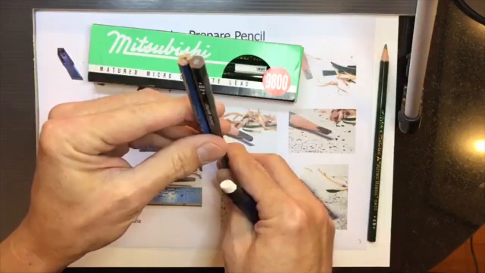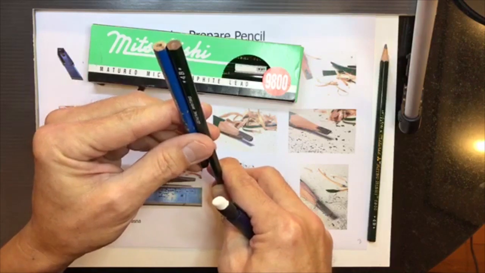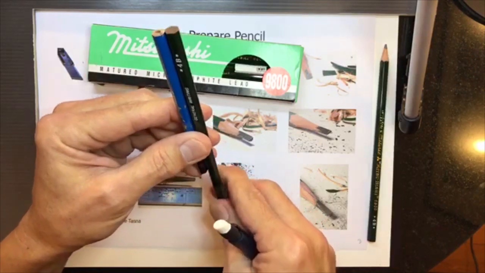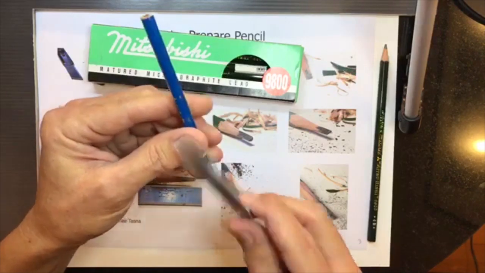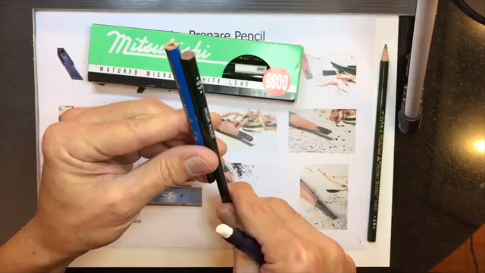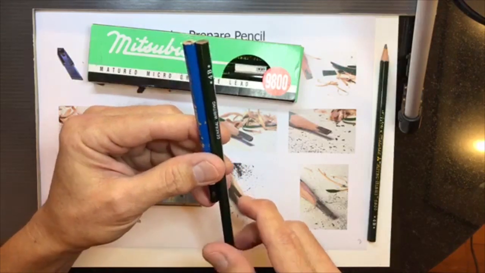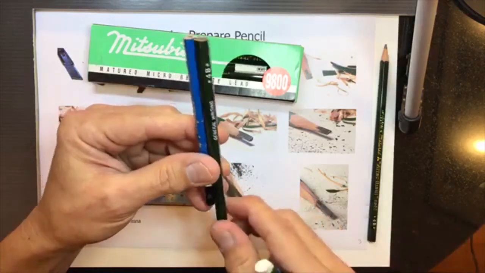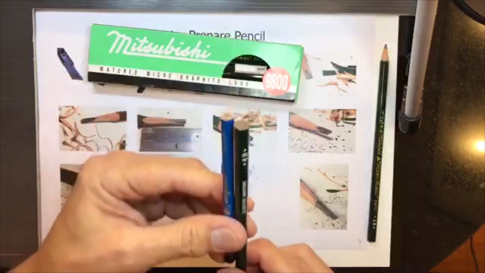We will see the lead of Mitsubishi is bigger and can be sharpened to get a bigger line. This is why I use Mitsubishi. But actually, everyone can still use any 4B pencil we can buy in the market.